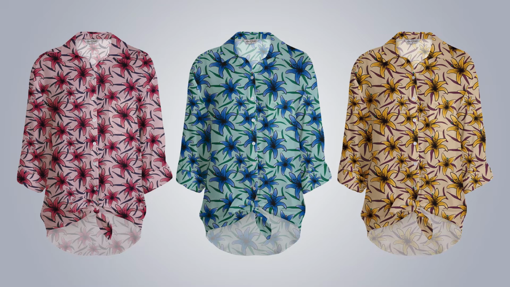Hey, what's up guys? So in this video I'm going to show you how you can generate different colorways for your patterns, and there are going to be three ways that I'm going to discuss in this video. I'm going to start with the easiest way, and then I'm going to go with a little bit more complex way, in which you will have more control over colors.